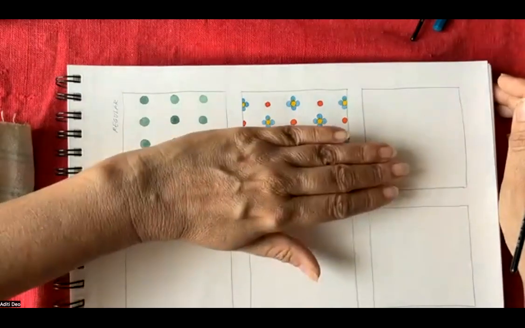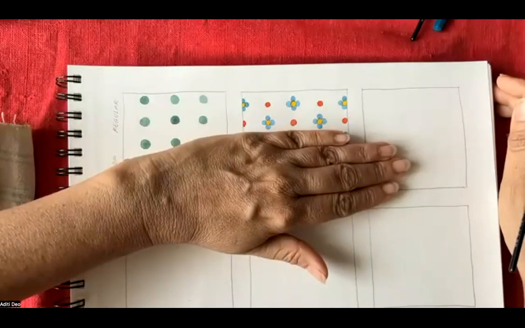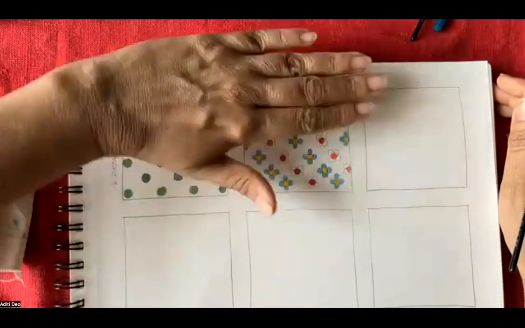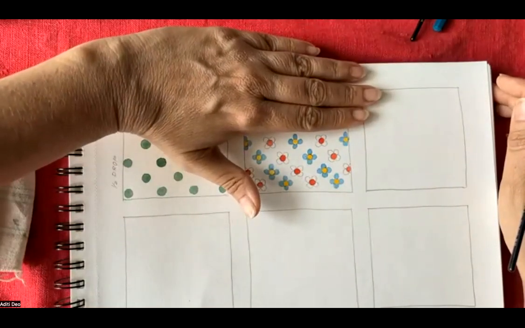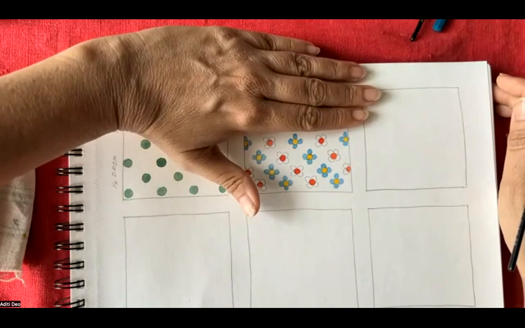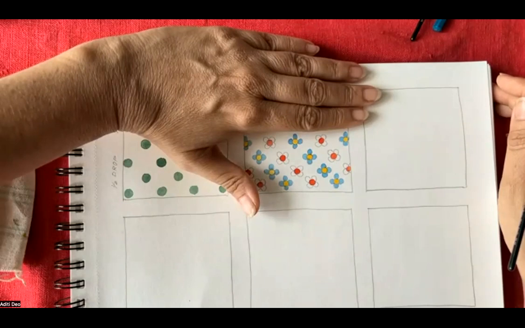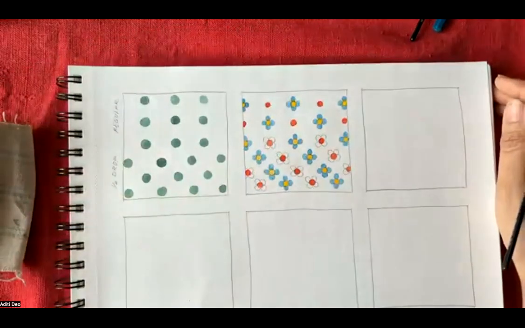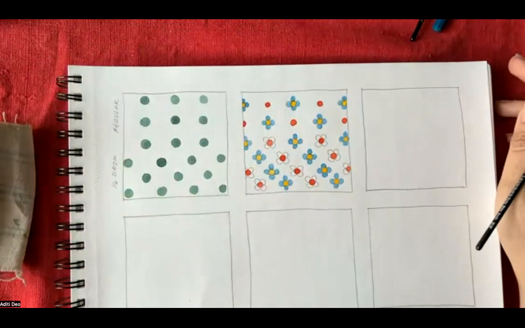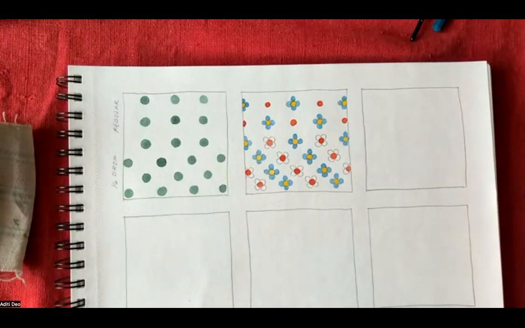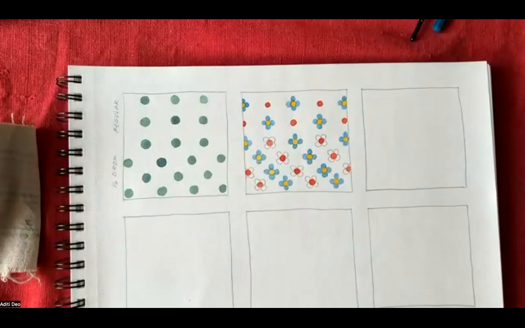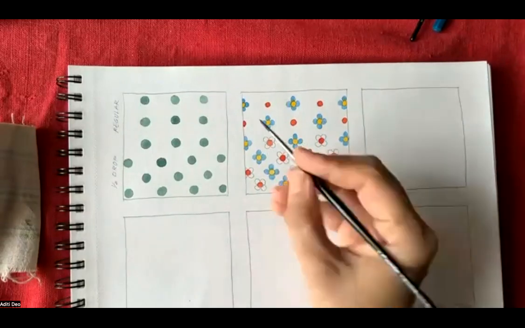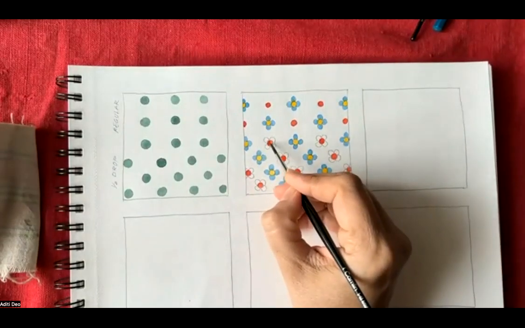Okay, so the pattern is already looking very nice, even as a regular repeat, and now this is not even a half drop. It is a half drop, but it looks like this is just stripes of flowers. And I quite like the white colored flowers. We don't need to color them also. I'm just going to intensify the red here.